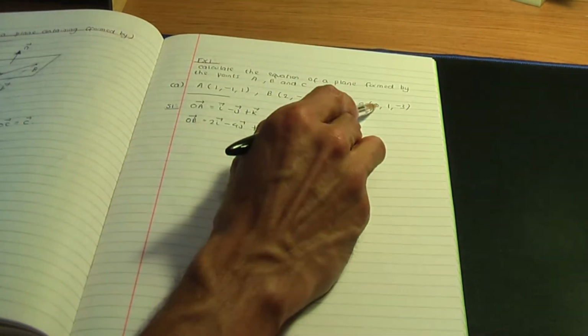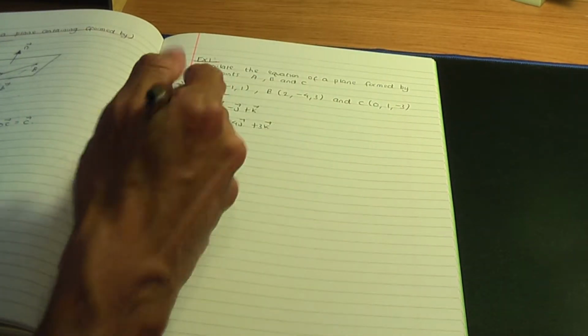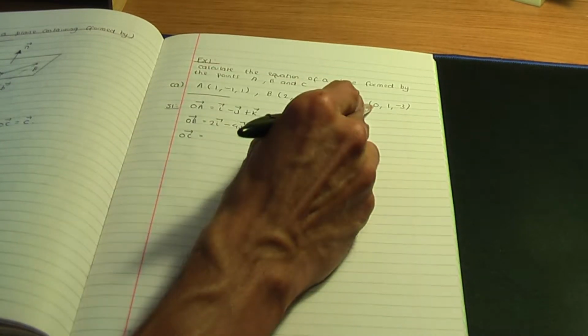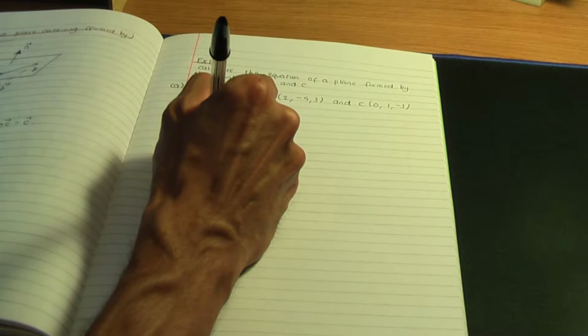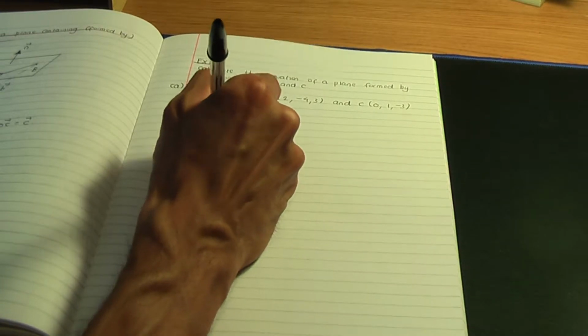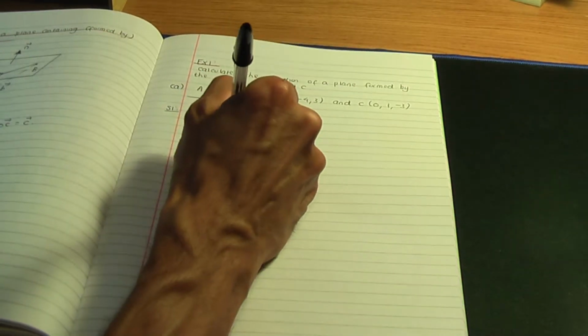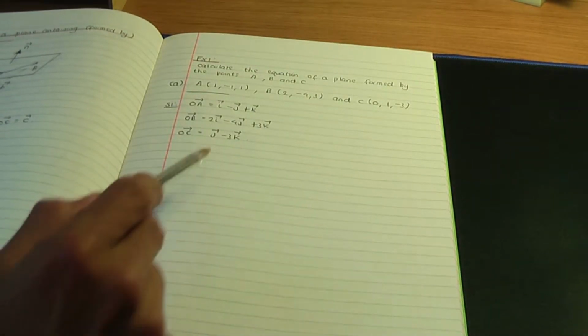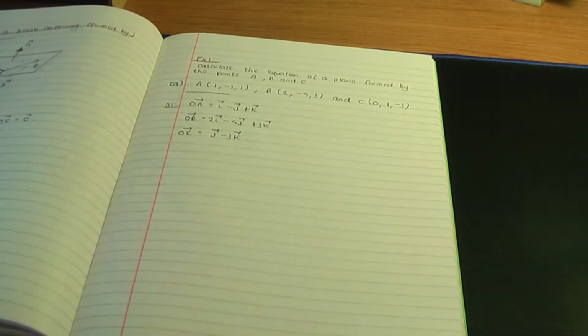And C as a coordinate 0, 1, -3. So the vector OC is 0i plus 1j minus 3k. Okay, so I wrote these points as position vectors with respect to the origin.